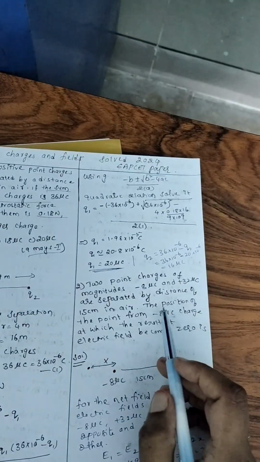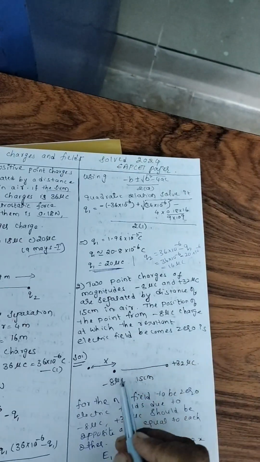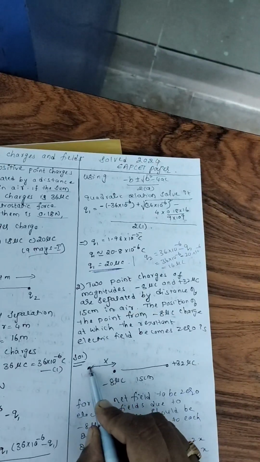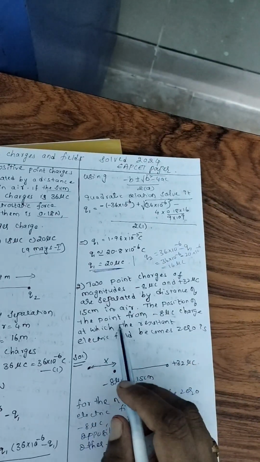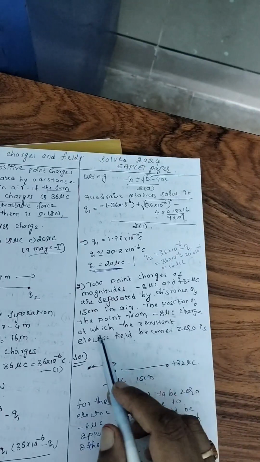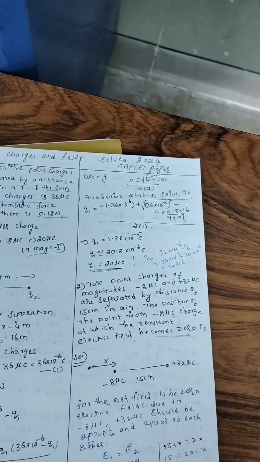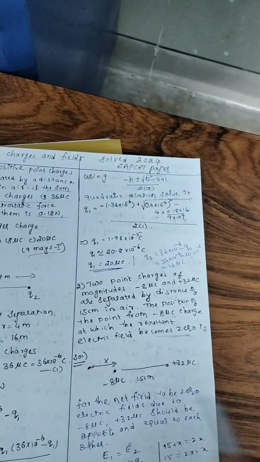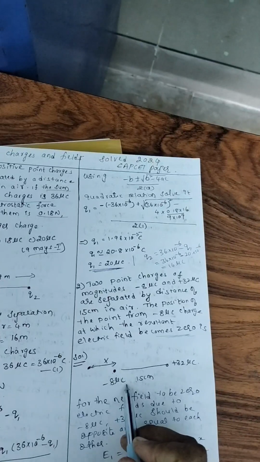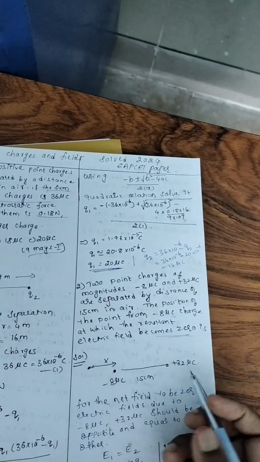He is asking for the position of a point from the minus 8 microcoulomb charge at which the resultant electric field becomes 0.